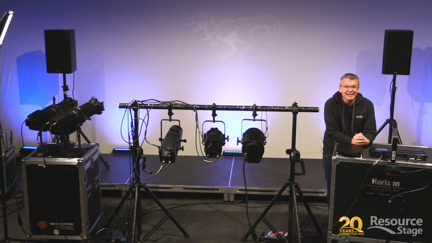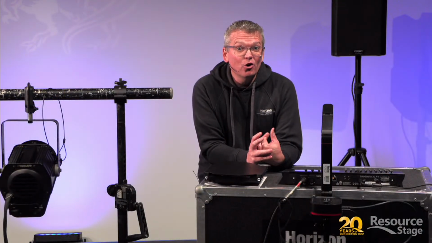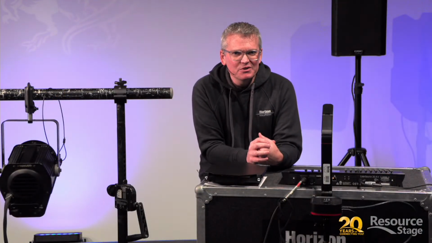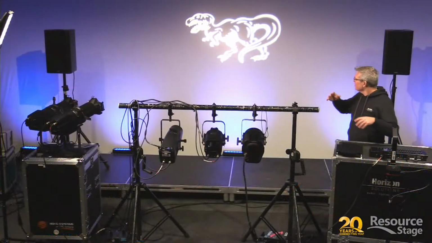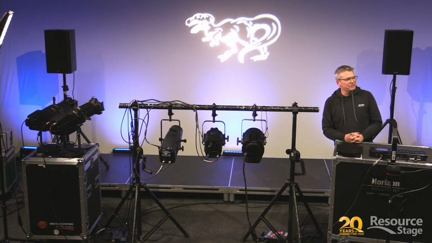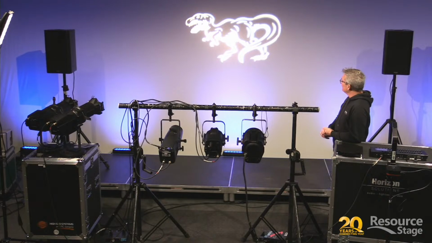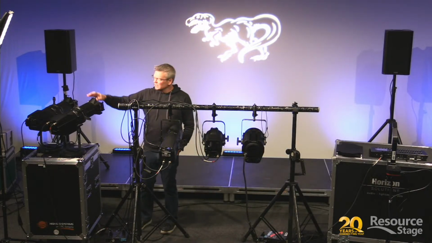Okay, so as I was saying, talking a bit about what some of the options are for adding some mood and adding some effect to your stage. This is one that we've used on a couple of different things that's kind of fun. You can see here we have a T-Rex. That T-Rex gobo looks a little bit fuzzy on the screen here, but we can make that sharp. That is what's referred to as a gobo.